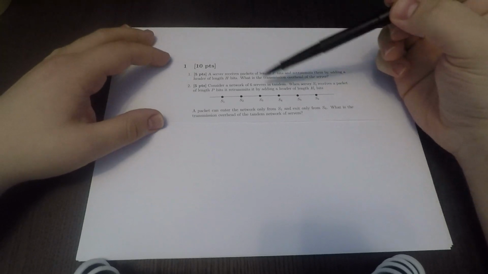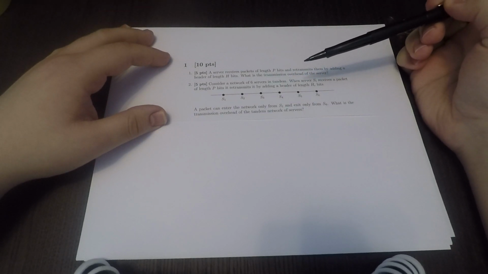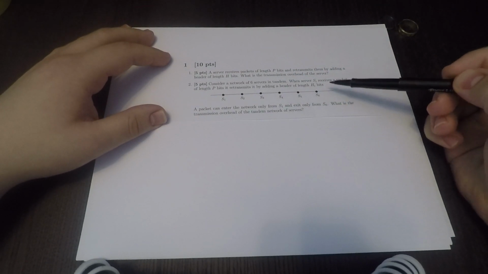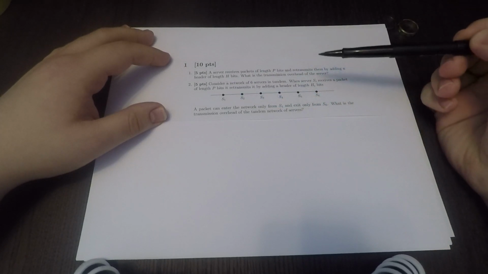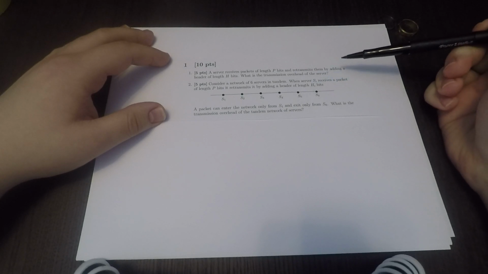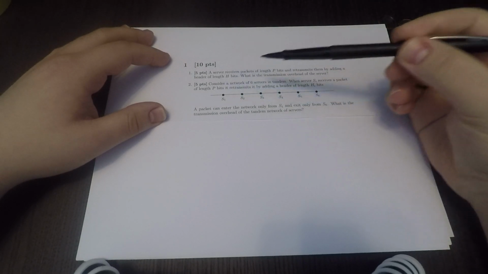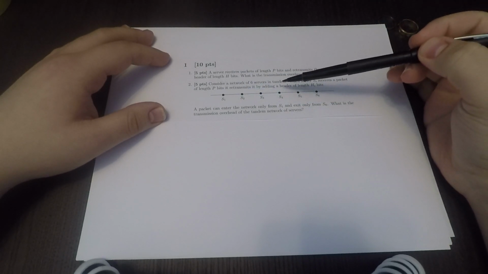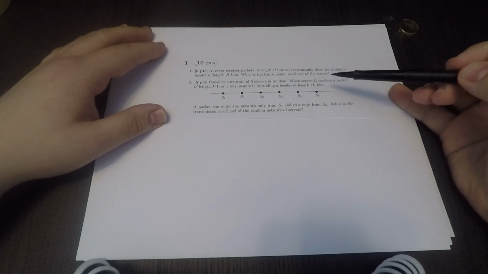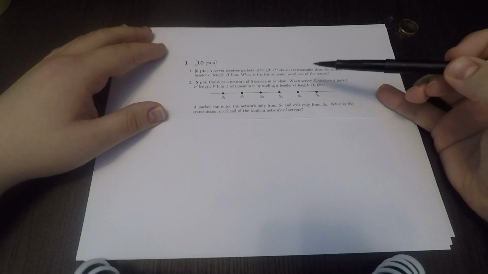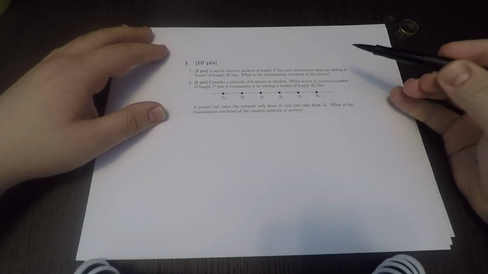Part 2 asks, consider a network of 6 servers in tandem, and we see here a 6 server network that looks like it's daisy chained along. When Si receives a packet of length P bits, it retransmits it by adding a header of length Hi bits. So what we can say for sure is that each Hi might be unique.